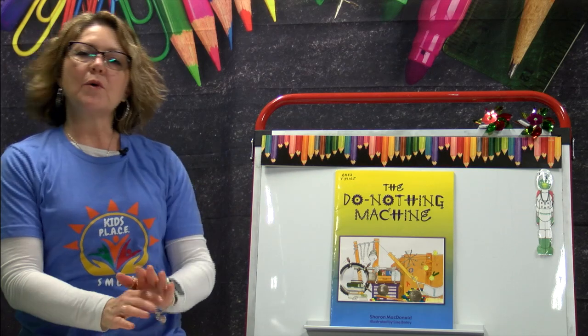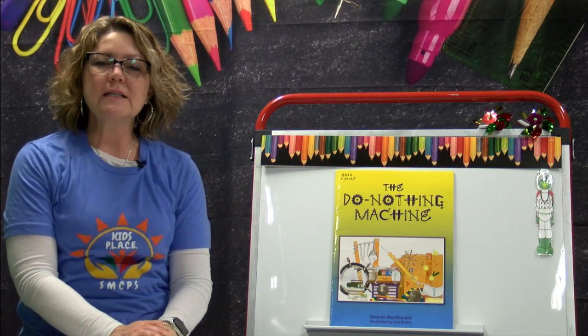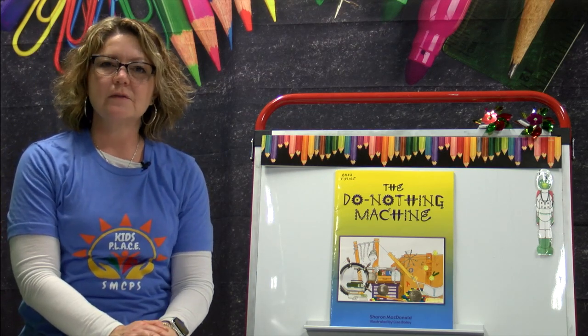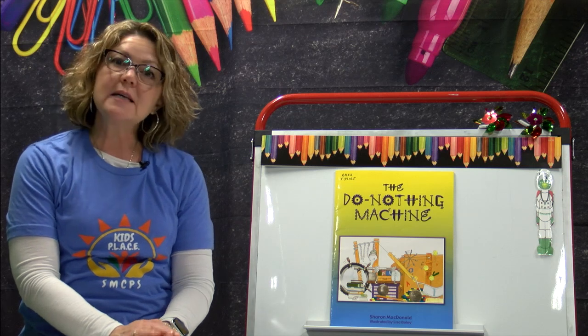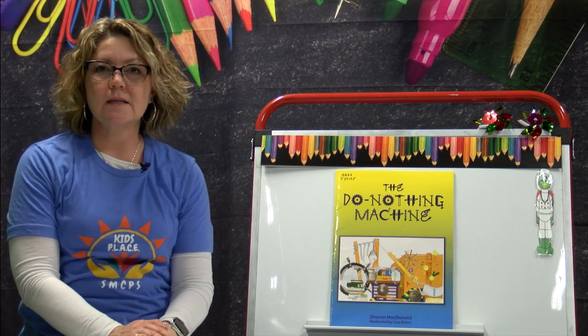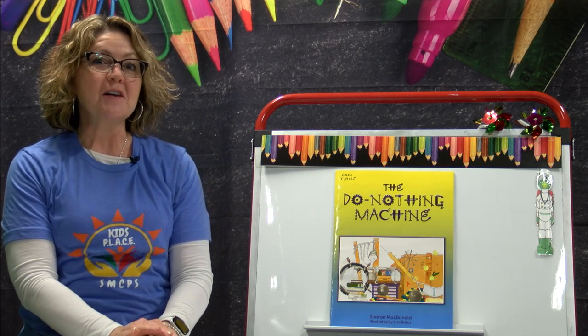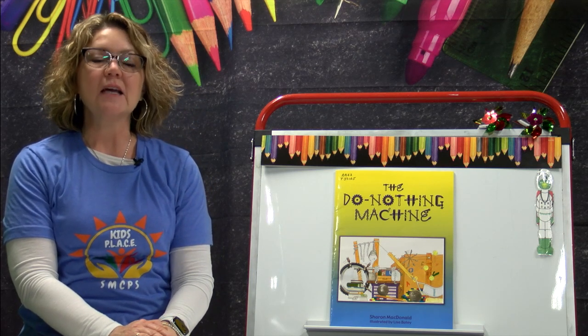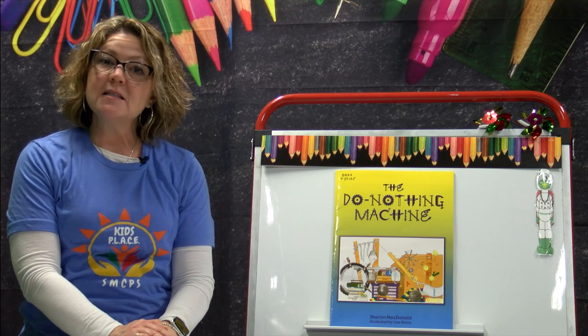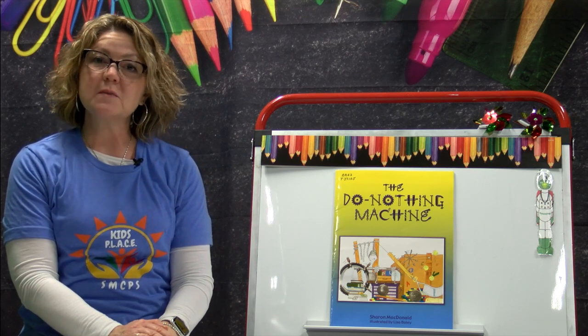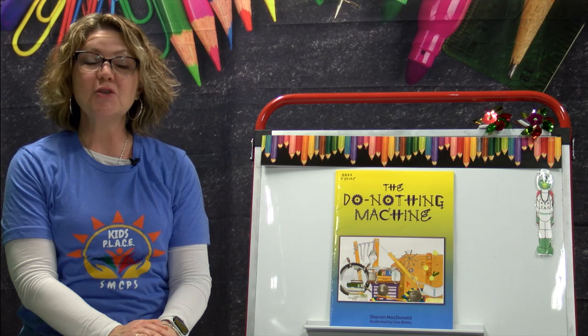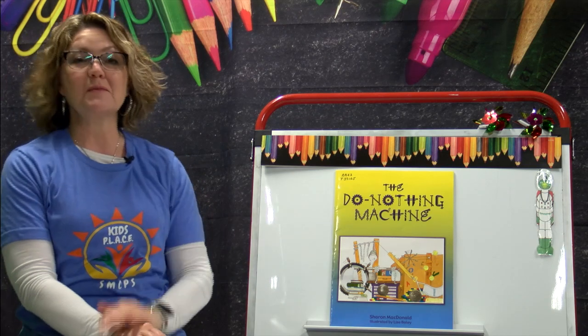And there's another word that comes up in this book that we're going to read today, and that's inventor. An inventor is somebody who creates something new. So we're going to have some fun with that word a little bit later today. Our guest reader today is Mrs. Woodley. She's a special friend from St. Mary's County Public Schools. She'll be sharing our story, The Do Nothing Machine, today.